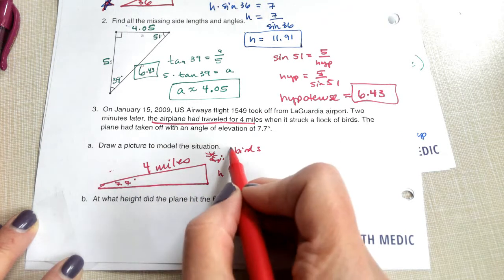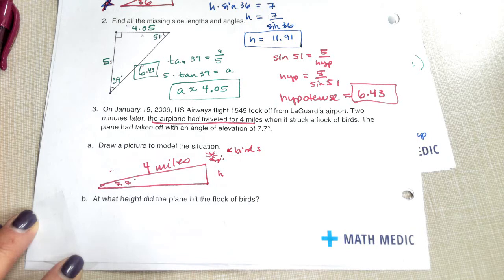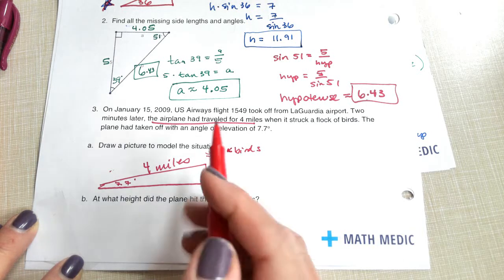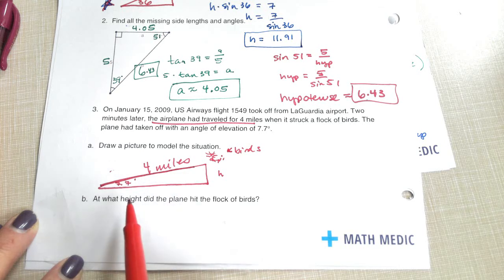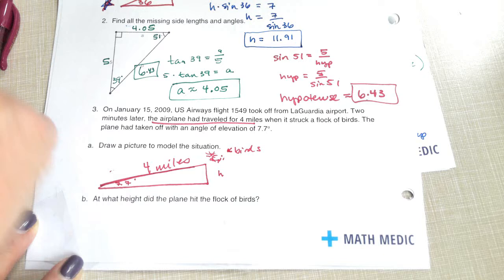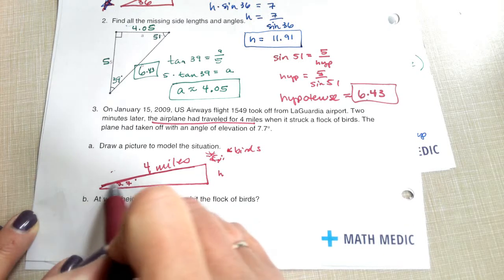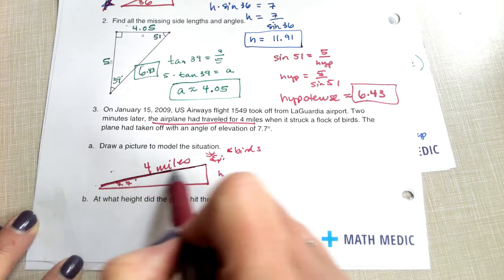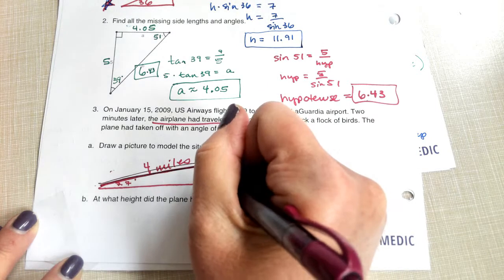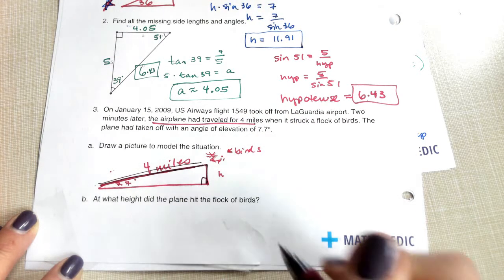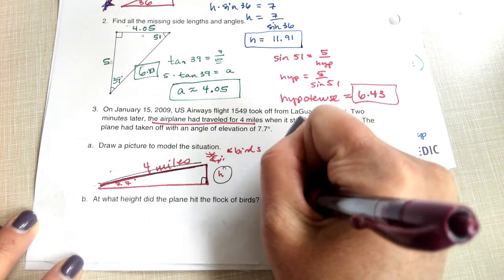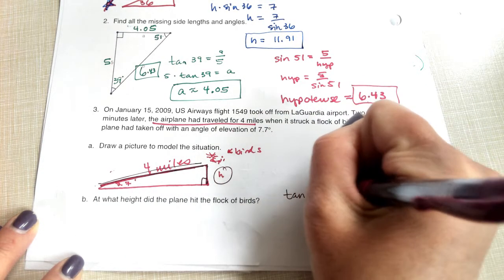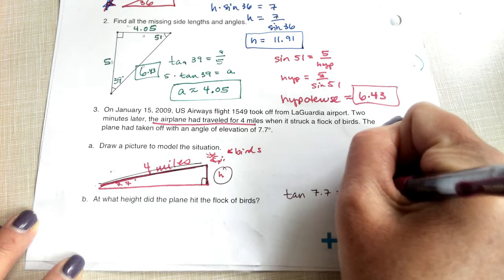So you're looking for how high, but the plane had traveled 4 miles. But now the question is, at what height did it hit it? So this is the plane's distance of 4 miles. And if you dropped a perpendicular to the ground, that's what the question is. So I'm going to use the tangent of 7.7 is equal to h over 4.